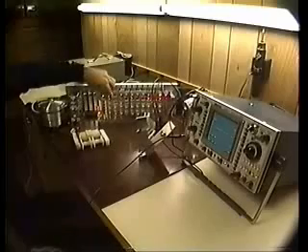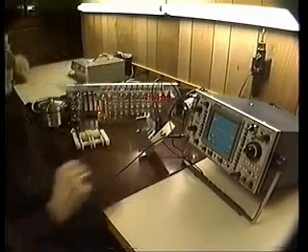I don't think I want to be in a car when it's running that fast. It's a little bit too fast for my blood.